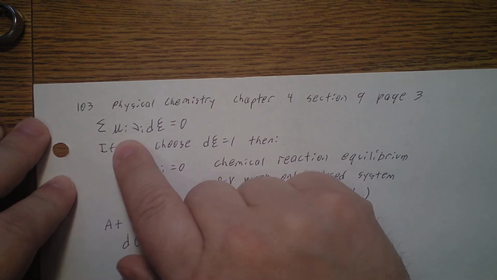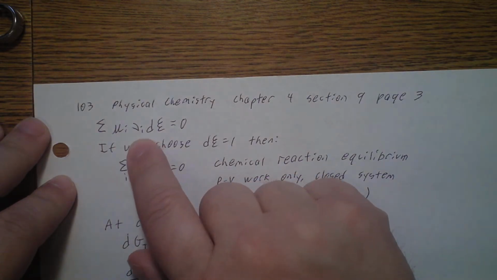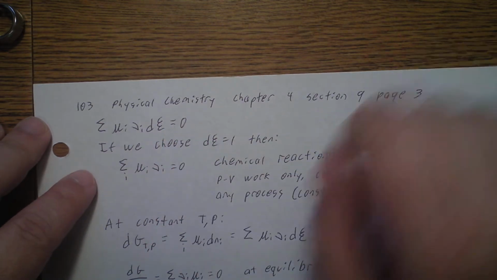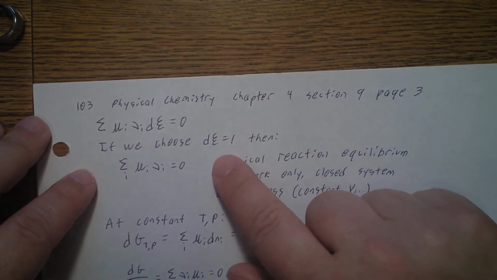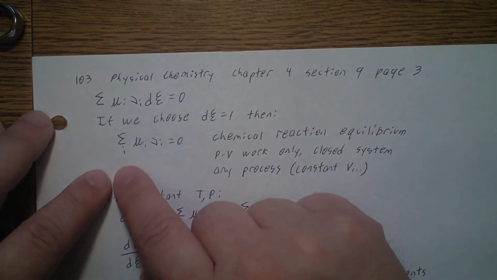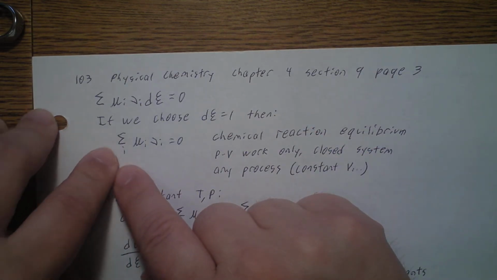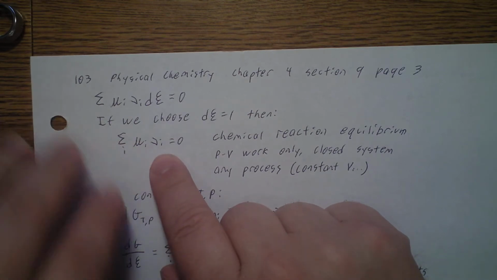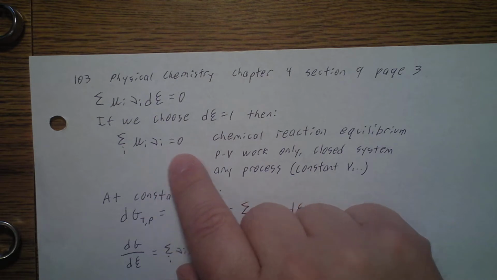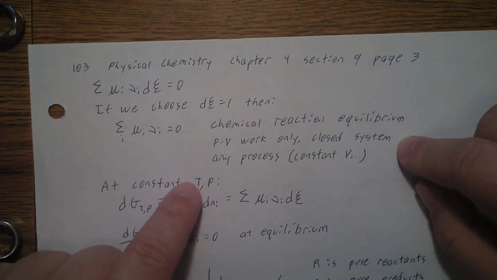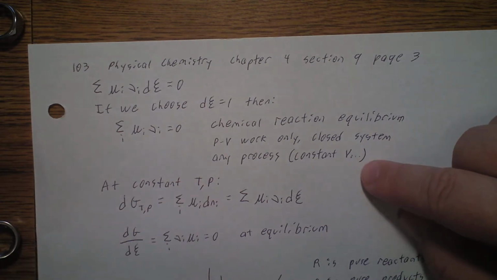So the sum of the chemical potential I times the stoichiometric coefficient I times the differential of the extent is equal to 0. Now if we choose the differential of the extent to be equal to 1, then the sum over all the substances I of the chemical potential of substance I times the stoichiometric coefficient of substance I is equal to 0. But this is at chemical reaction equilibrium, assuming pressure-volume work only, closed system.